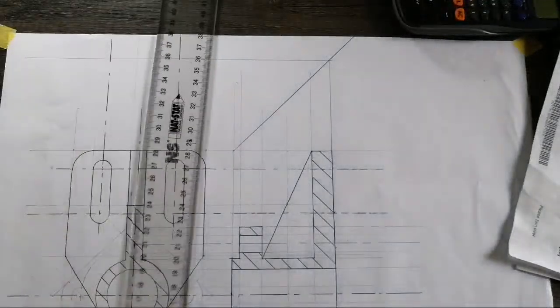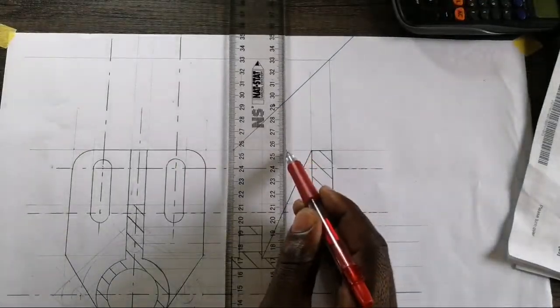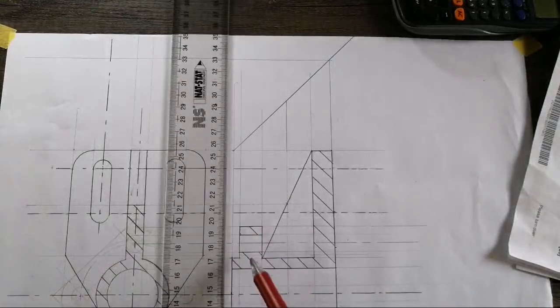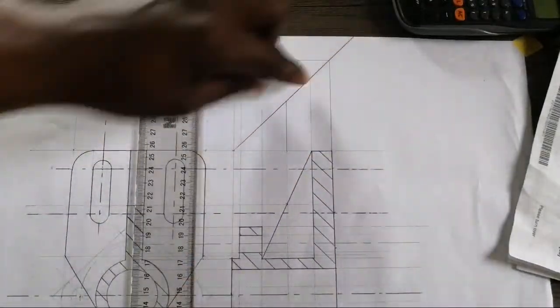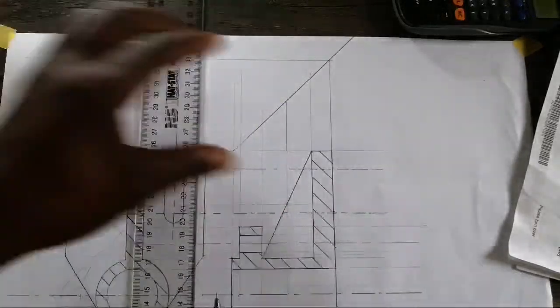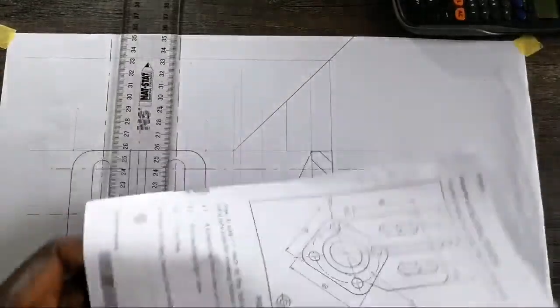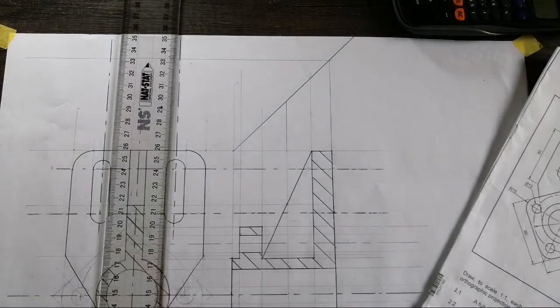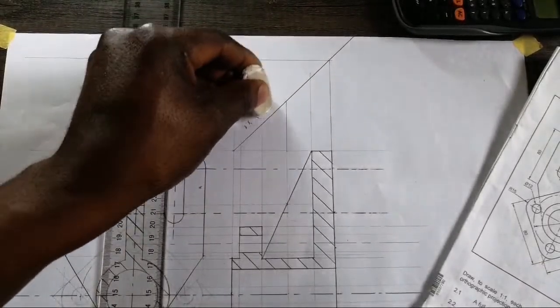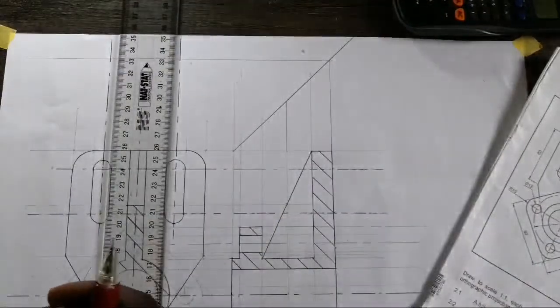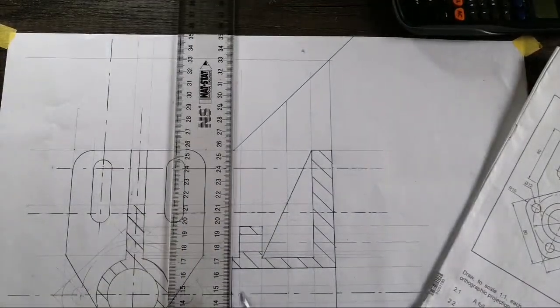So you construct these lines like this. So we are drawing the missing view now. But once they touch the line of 45 degrees, they turn into horizontal, isn't it? Which means I can erase this one a bit. Even if you haven't erased them, they are not going to penalize you. You understand?